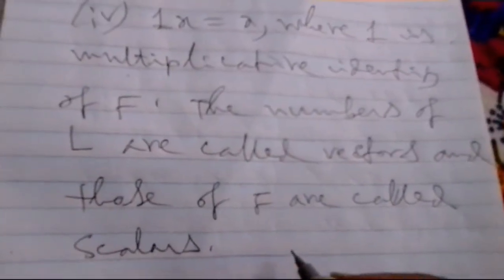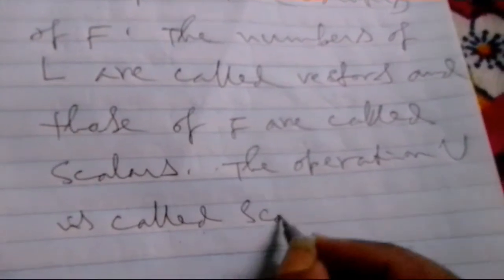The operation u, the function we take, is called scalar multiplication.